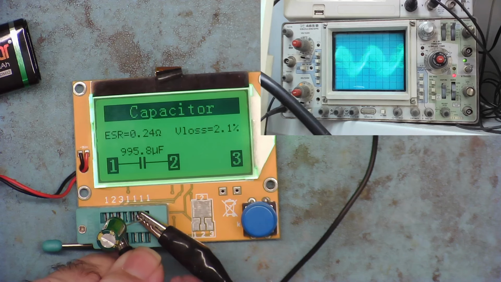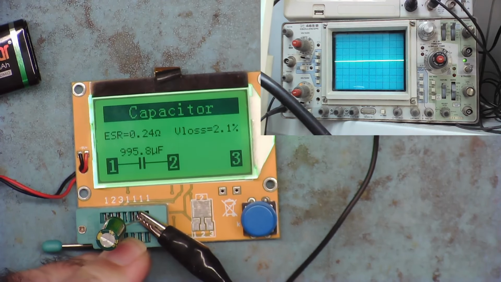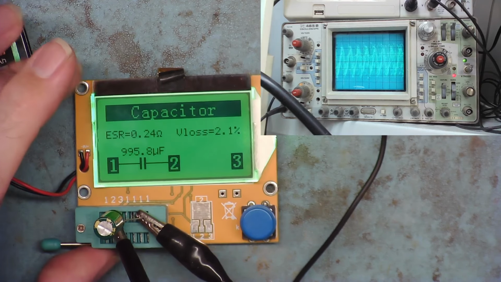Well, it makes a very messy signal. I'm not sure what the frequency is. It's kind of like 100 kilohertz, but what a mess, yeah? What a mess that comes out of it.